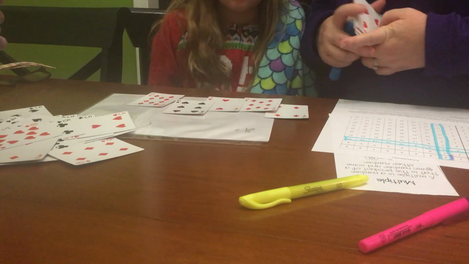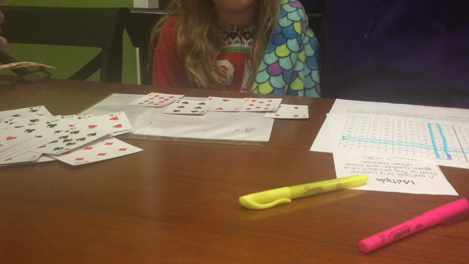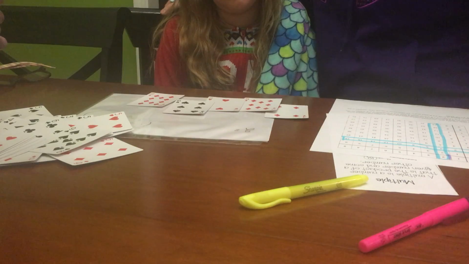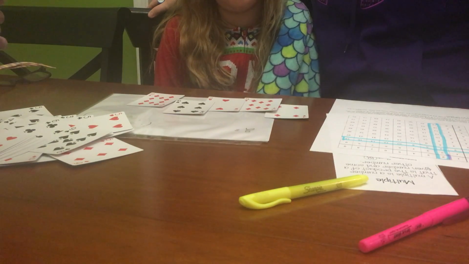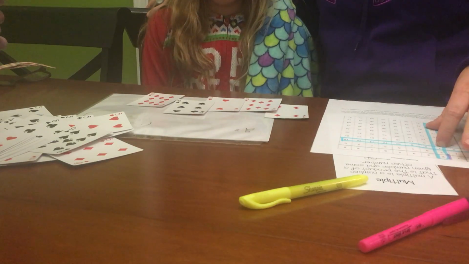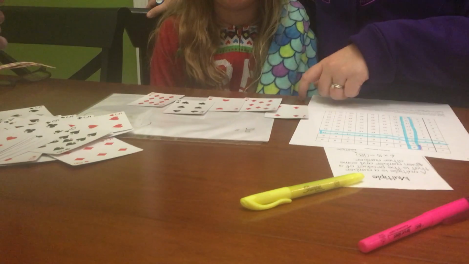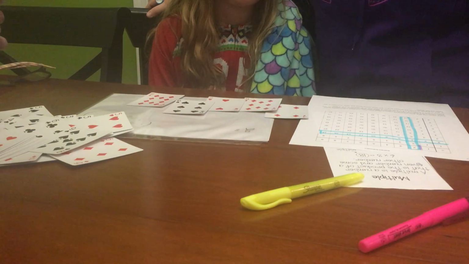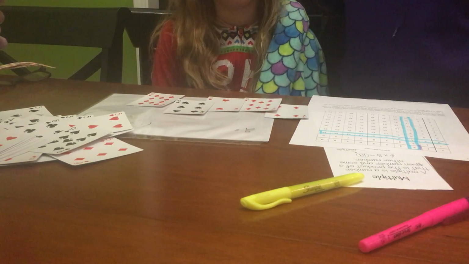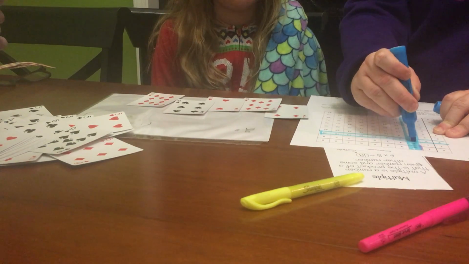So with using the card deck, it's the only bad thing about using the card deck, we're kind of limited on all the numbers that go into 2, just up to 10. So it kind of gives us a little bit of a visual. So I am going to finish coloring in our chart here.